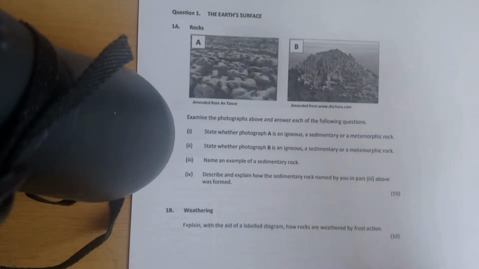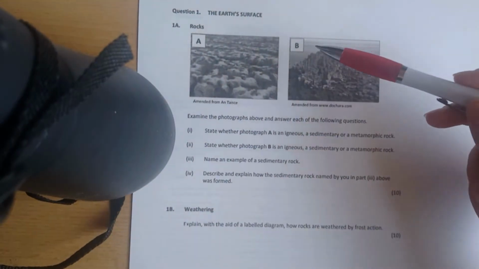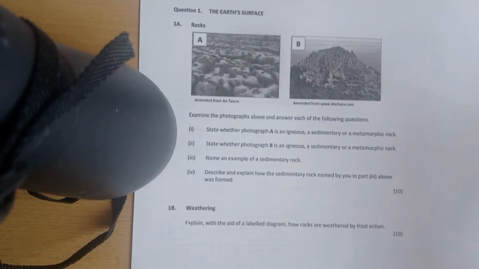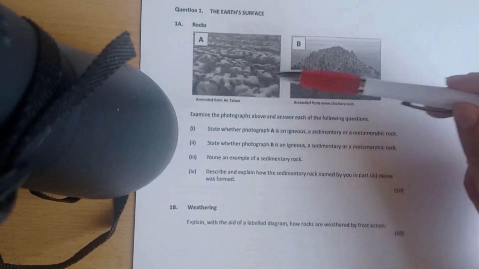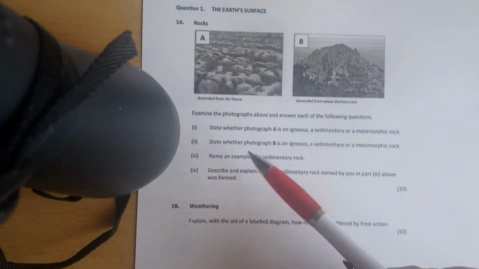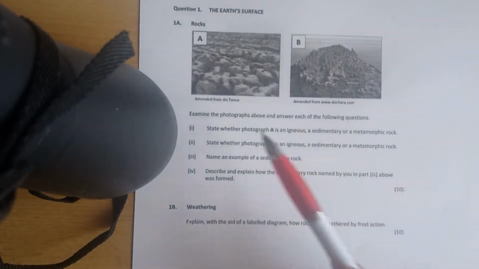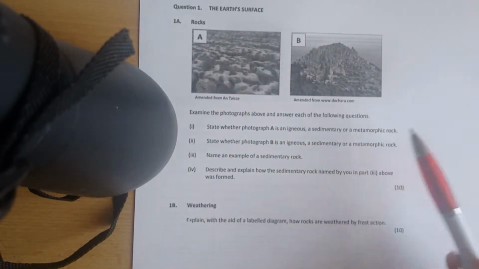Okay, so here we have a long question, parts A and B on rocks and weathering. This is from the 2018 Junior Cert Geography Paper. So we're going to look at rocks first. We have two diagrams here. It says examine the photographs above and answer each of the following questions. State whether photograph A is an igneous, sedimentary or metamorphic rock.